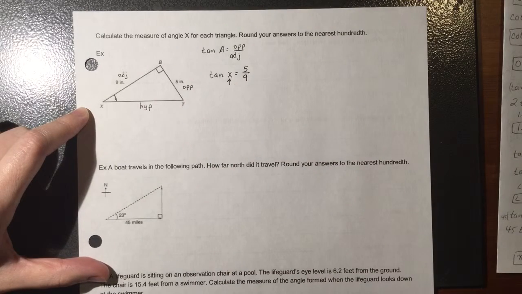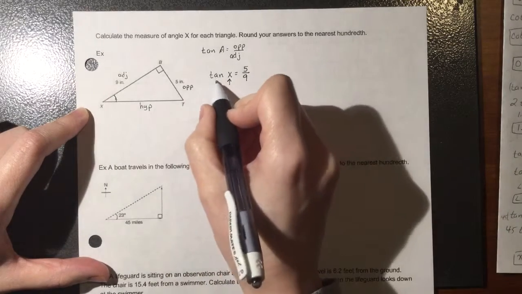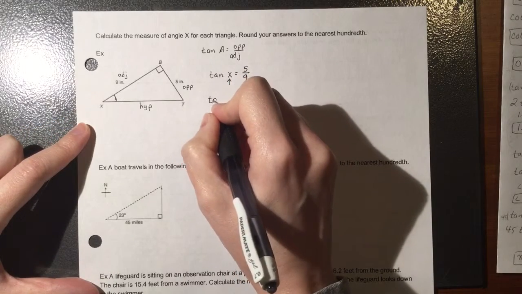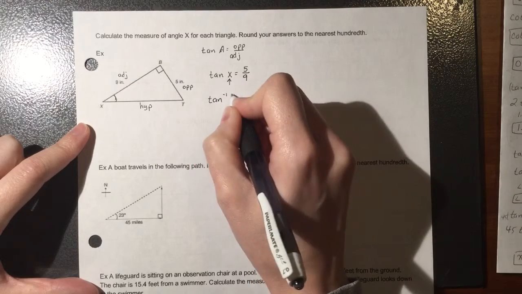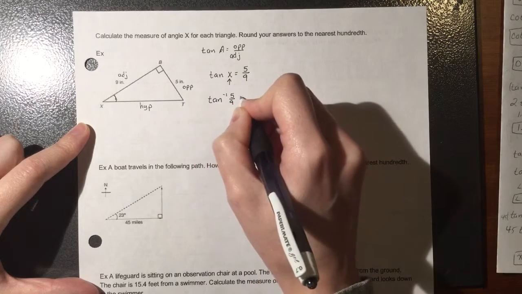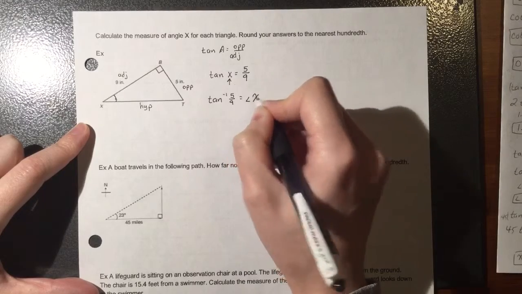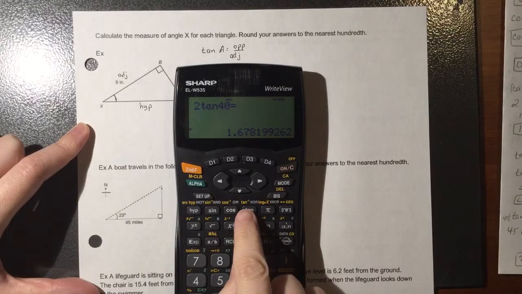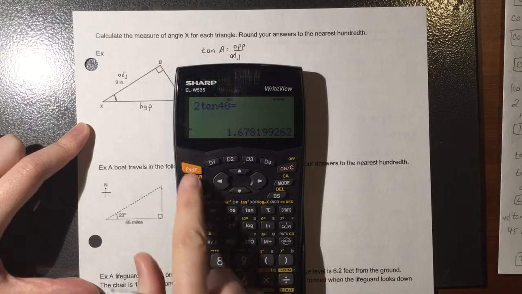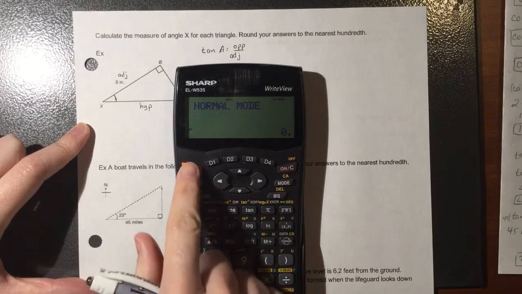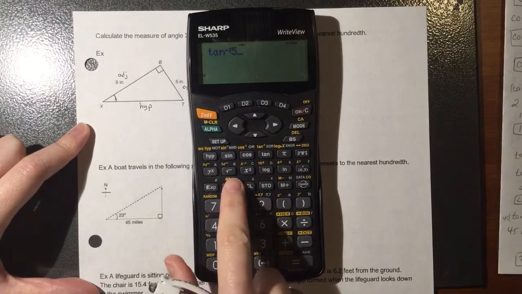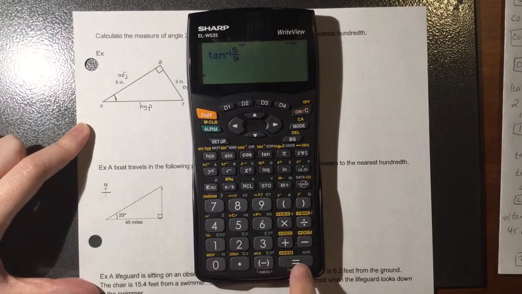And then we need to solve for x. So we need the x to be outside. So in order to undo the tangent of an angle, we have to do the inverse tangent. The inverse tangent of 5 over 9 of those sides is going to give us angle x. And if you look at your calculator, you see how there's a little inverse tangent above the tangent button? And if it's not there on your calculator, let me know and I'll show you where it is. So with these, when you calculate them, you're going to go second, inverse tangent, and then you're going to do 5 and then use the fraction button over 9.